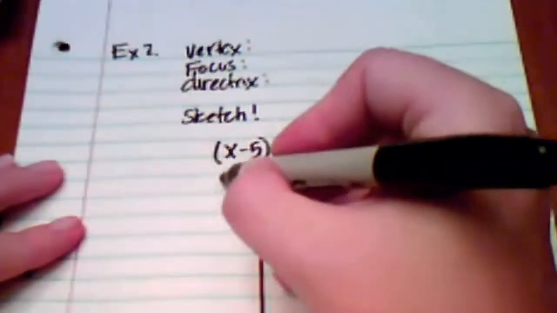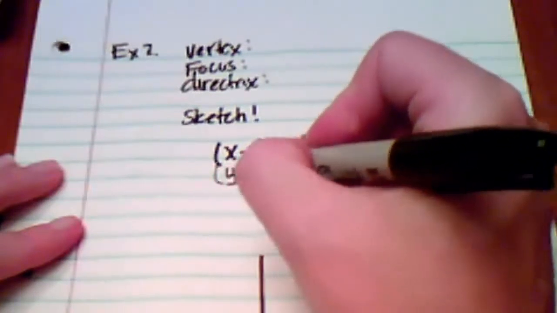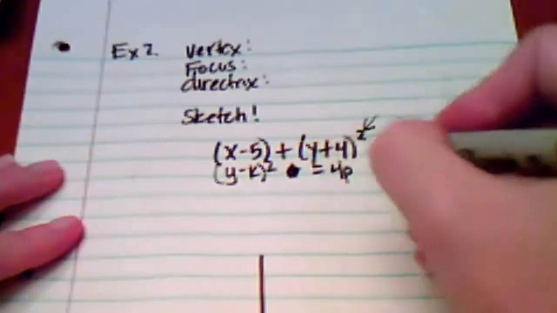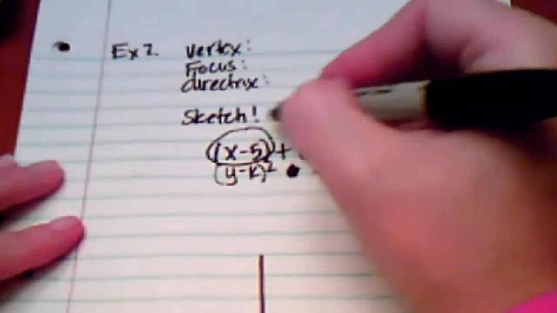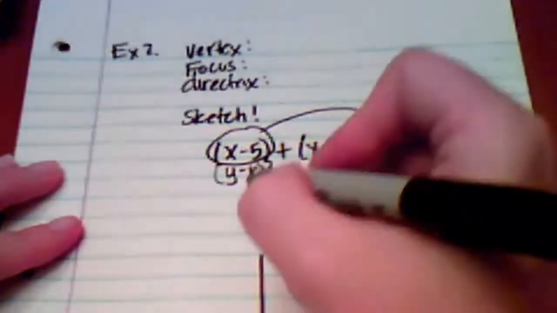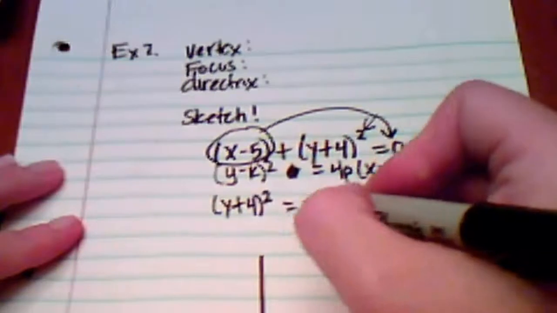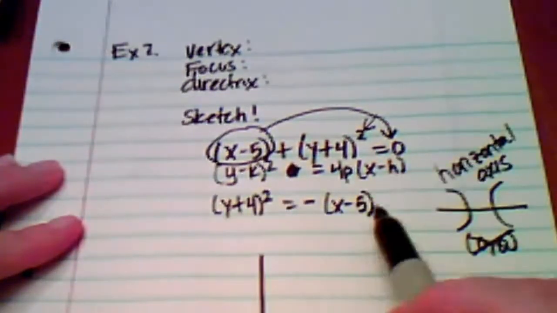So let's put this into our standard form. Remember, standard form is (y minus k) squared equals 4p times (x minus h). So that means I need to take this entire term and pop it to the other side. So this yields (y plus 4) squared equals negative (x minus 5). So now I'm in standard form.